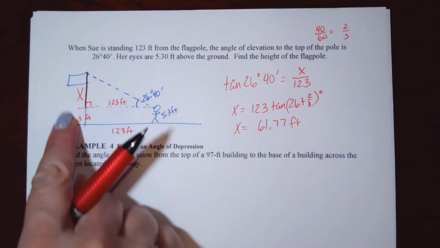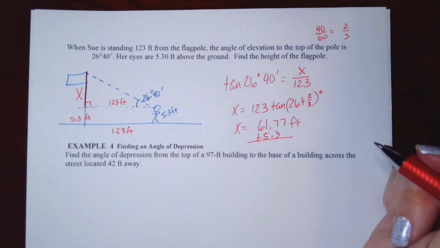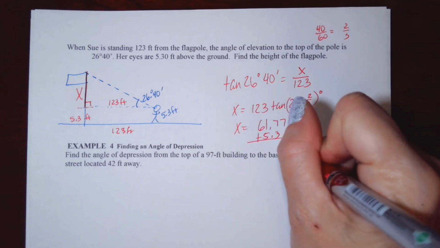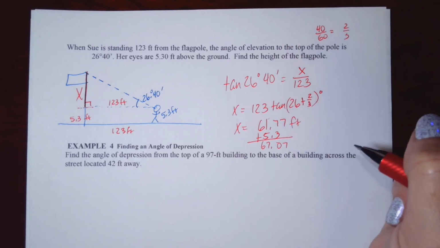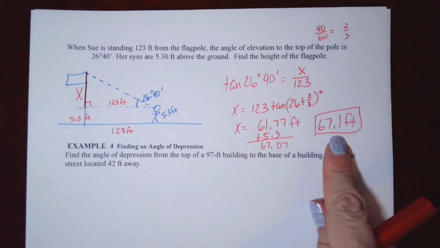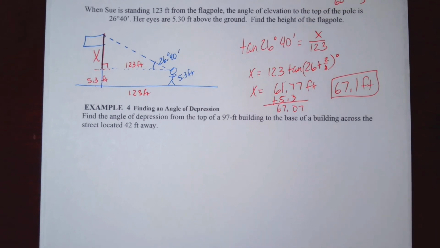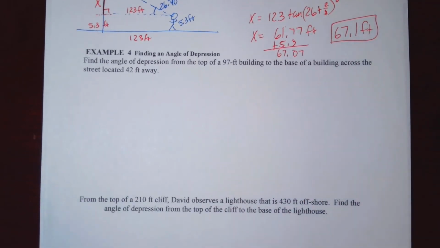When I go back and I verify with my sketch, I say, oh yeah, I got to add on 5.3. So that gets me to 67.07. I'm really glad I kept that extra decimal place. 67.1 feet is the height of the flagpole to 3 significant digits. It's important not to round in intermediate steps. It's important to keep an extra digit at least until you're done so that you know you've got the right answer.